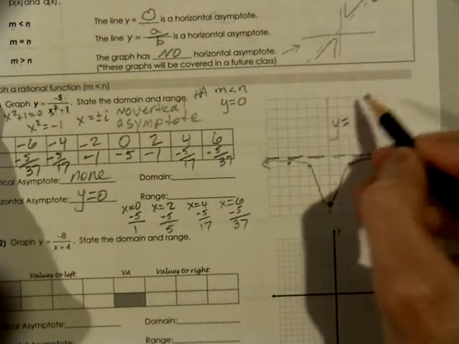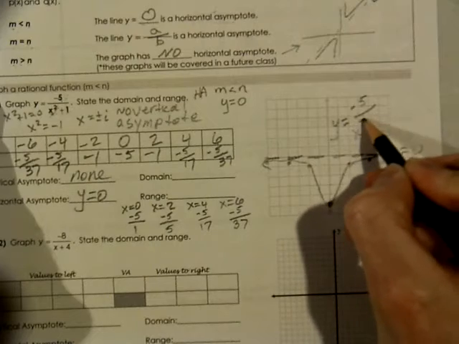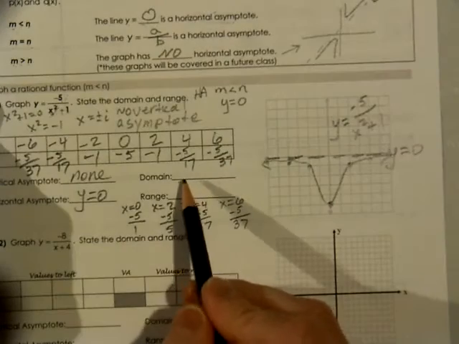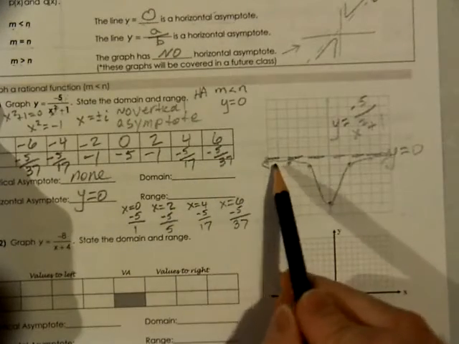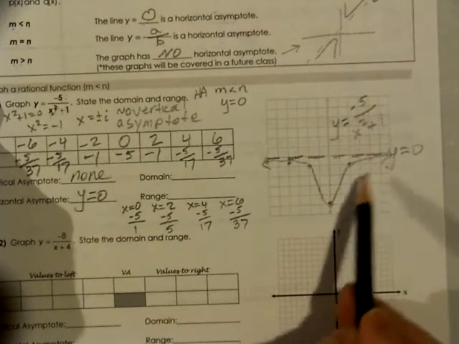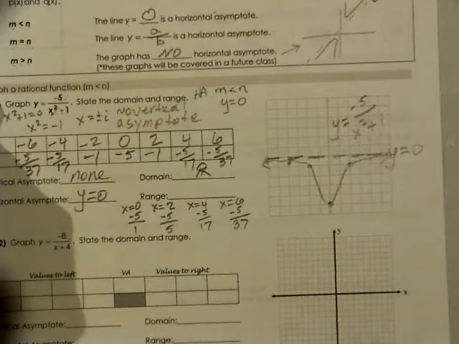And we always like to write our equation on our graph. So, looking at your domain, what numbers can we type in? We're not limited to what we did. It goes forever to the right and forever to the left, so it's all real numbers for the domain.